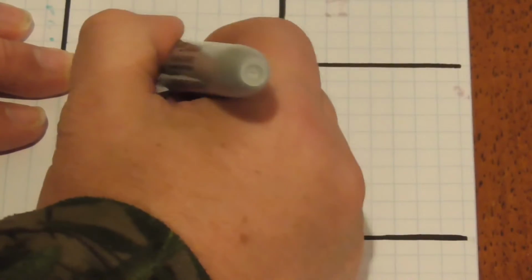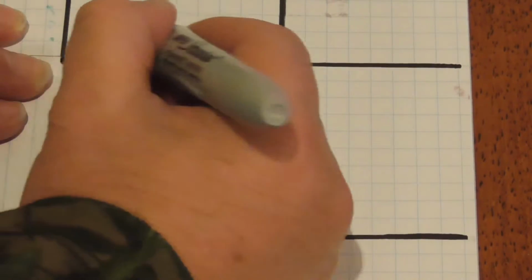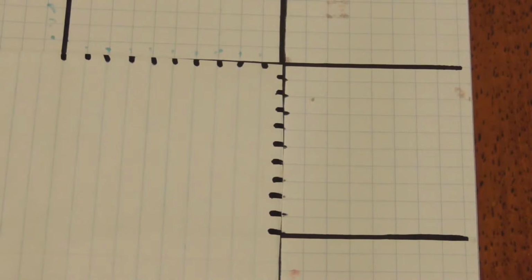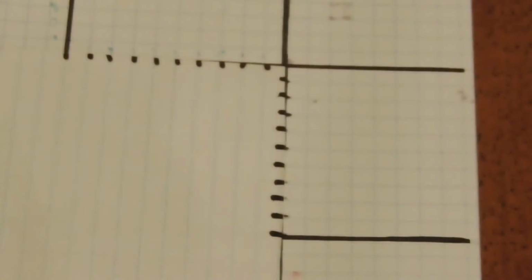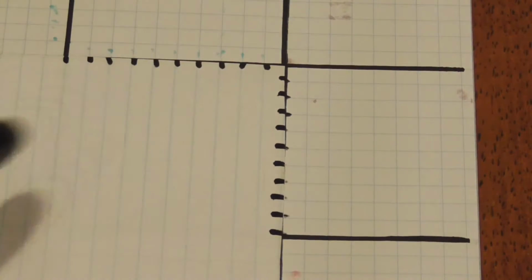But on the actual 1 in 50,000 map, you won't have these extra squares on it, so you would need to make your Roma using this, to get the 10 little markings here and the 10 markings here.